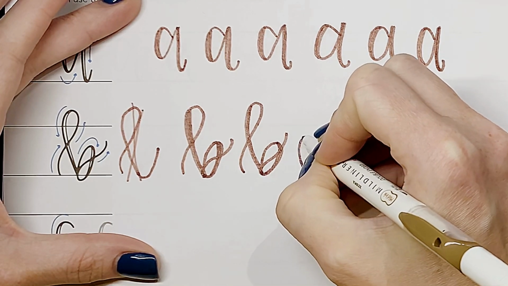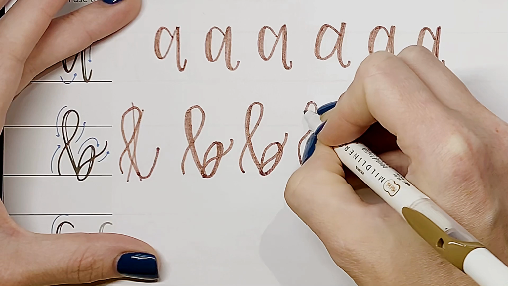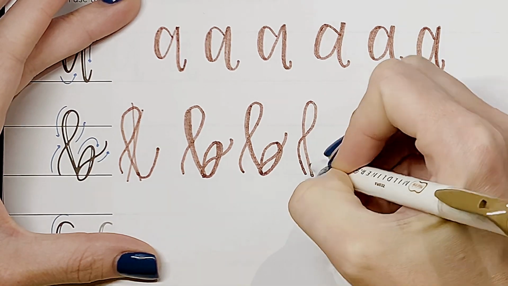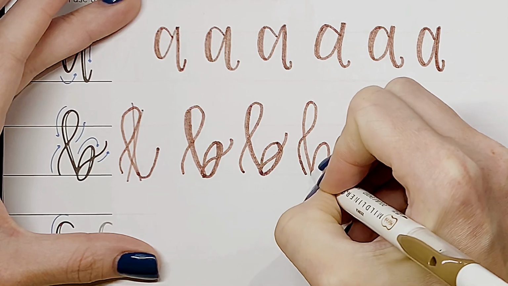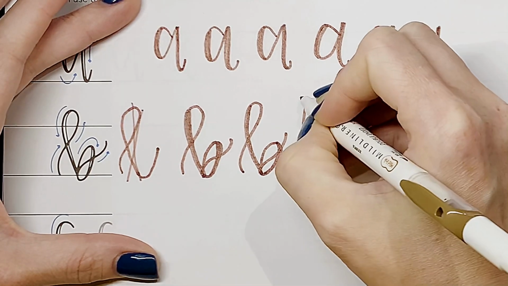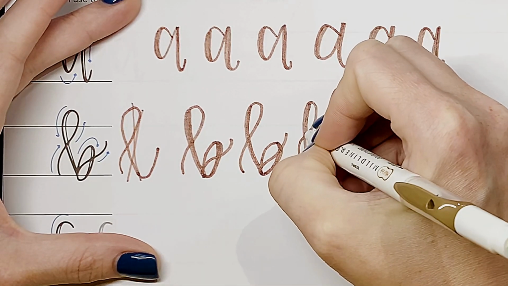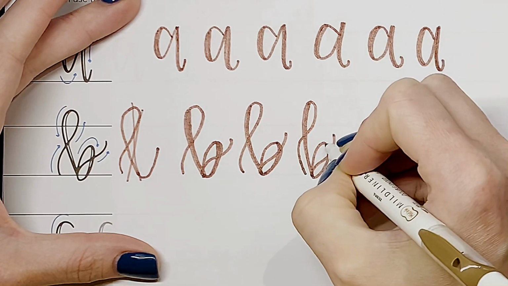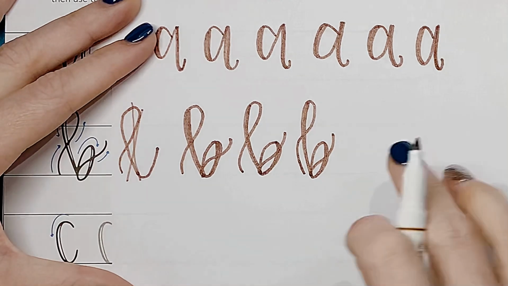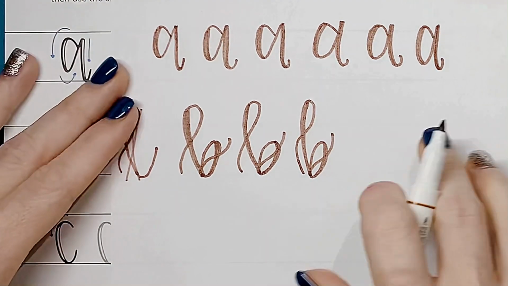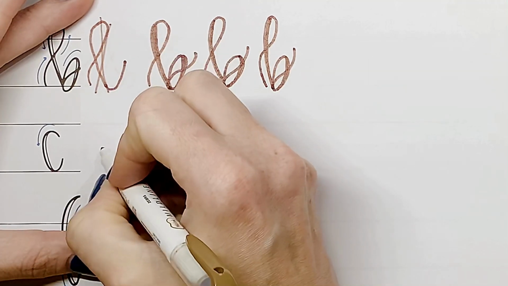Okay, up and then you go over and around, down, then you go up and around, you swoop it, and then you make your fake brush strokes. Okay, I'll keep practicing. You guys keep practicing. I'm going to move on to the C's. This should be hopefully easy.